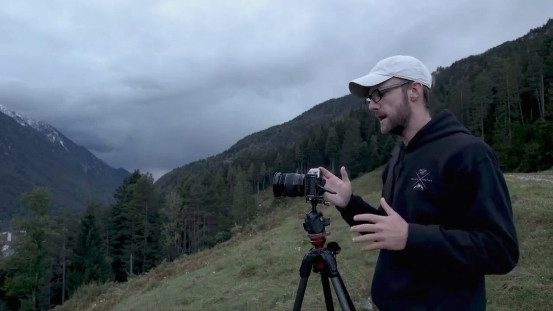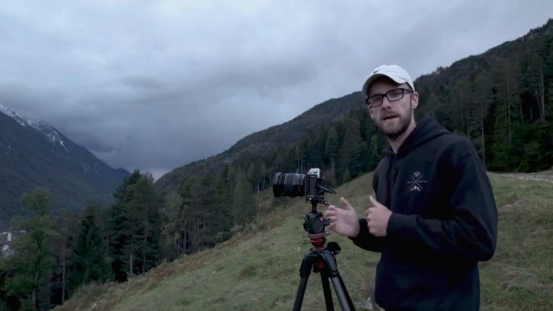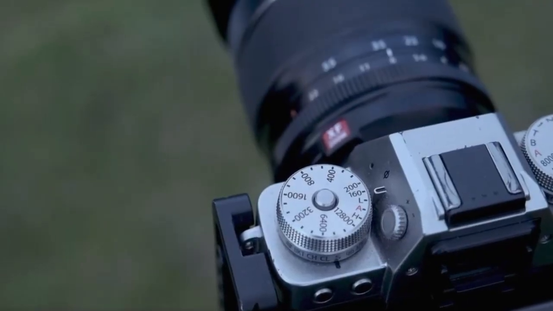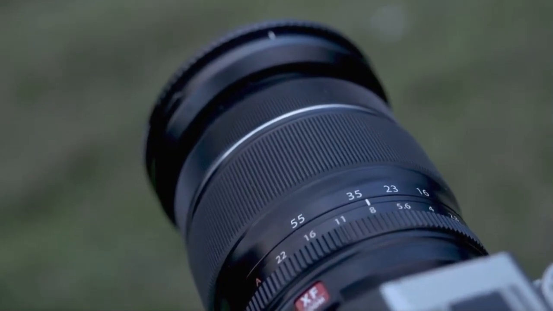So what I'm going to do now is set my camera settings up. And we want to work on that exposing to the right again. But before we get into the exposing to the right, we want to go 160 ISO to lower that noise. We want to go to f8 for that aperture to give a really big depth of field.